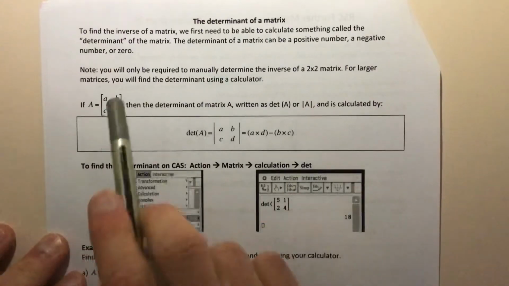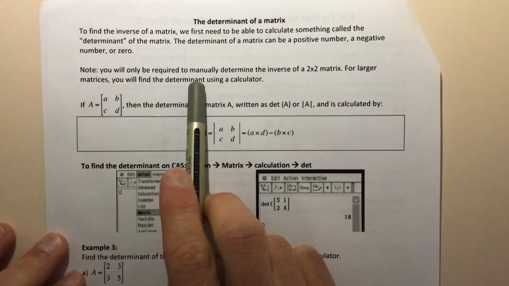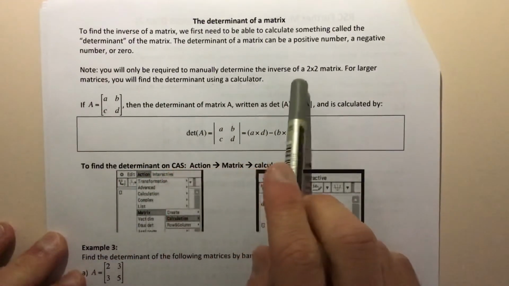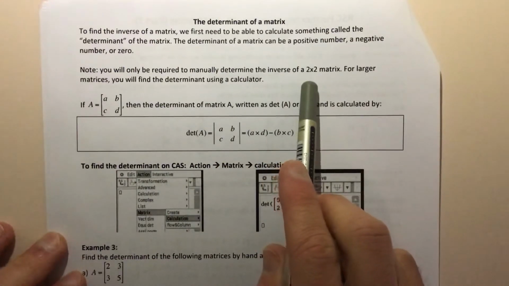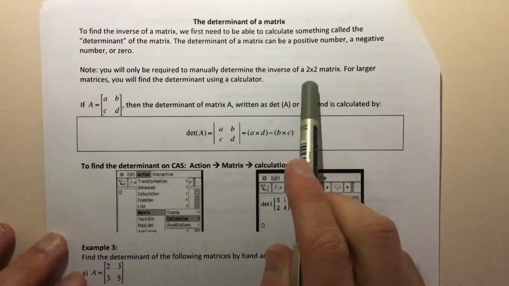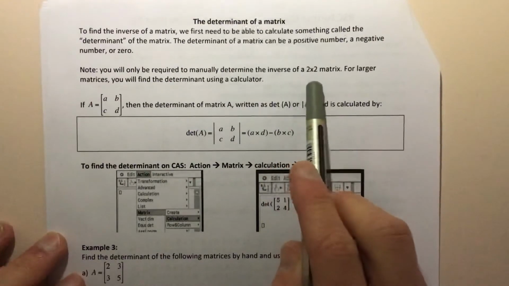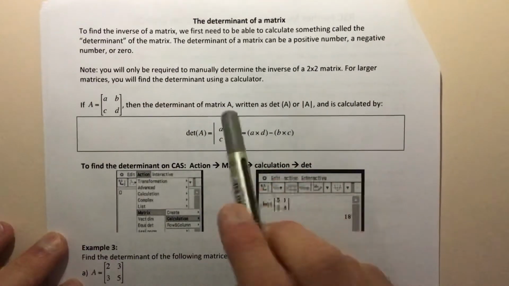Now, in the further maths course, you only ever have to manually, so without a calculator, determine the inverse of a 2 by 2 matrix. So if it's 3 by 3 or bigger, you'll always be able to use your calculator, but there will be some questions where you'll need to know how to find the inverse of a 2 by 2 matrix by hand.